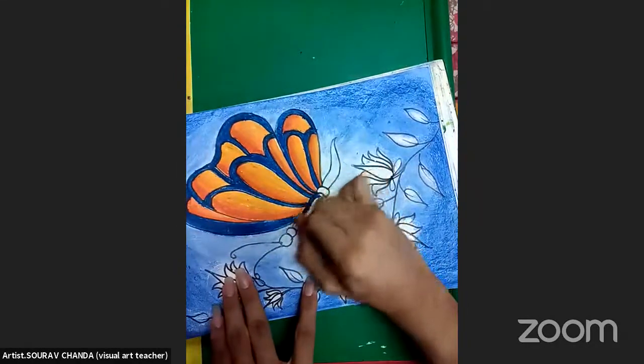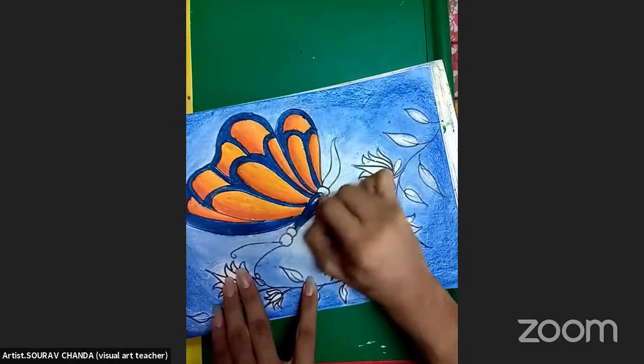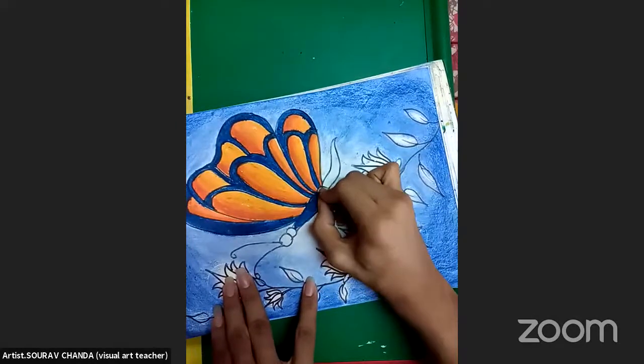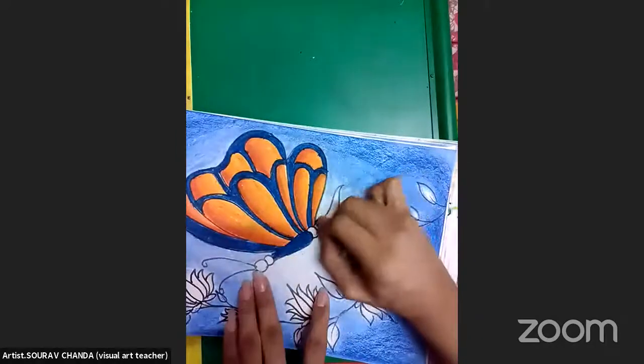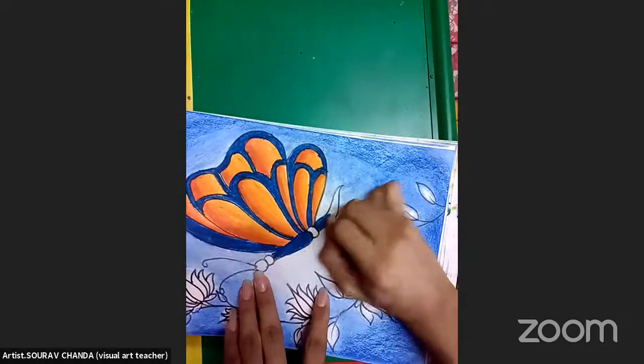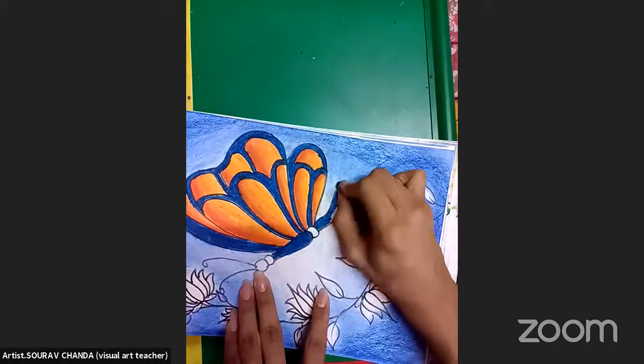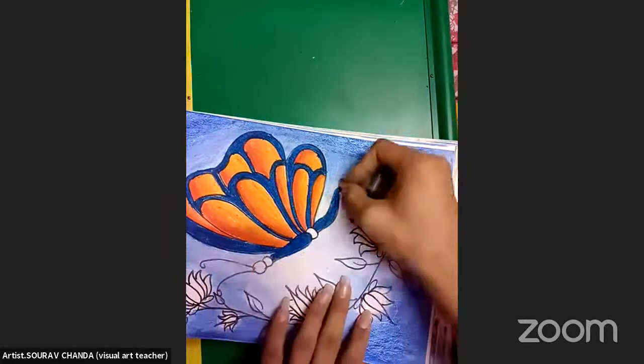Then over here, the body. So one by one sections you need to cover up first. Slowly you need to cover one section, then afterwards another section. Slowly and gradually.